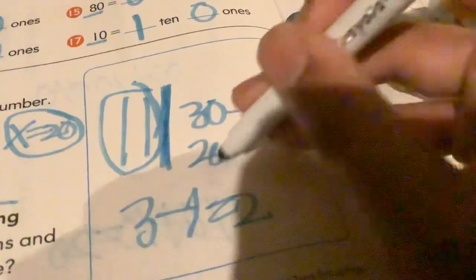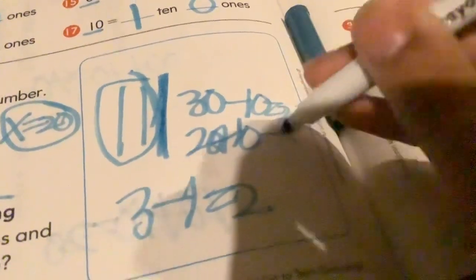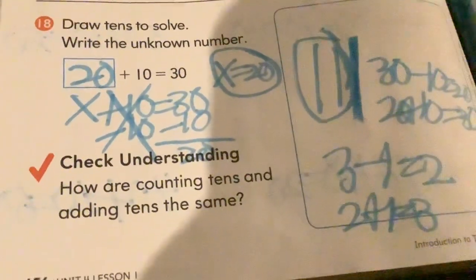So 20 plus 10 must equal 30. And remember, if 3 minus 1 is 2, then 2 plus 1 must equal 3. Which is totally right. So see, you can use a simple bit of math to help you understand.